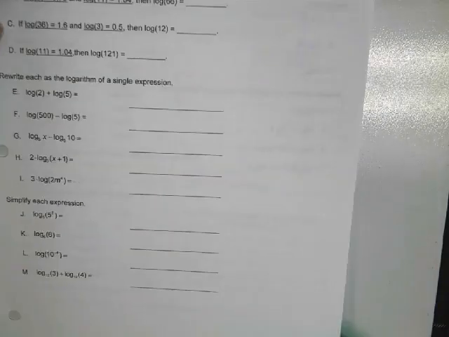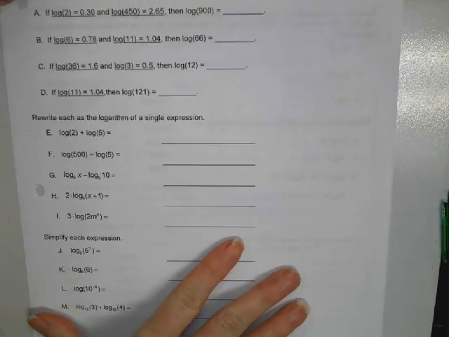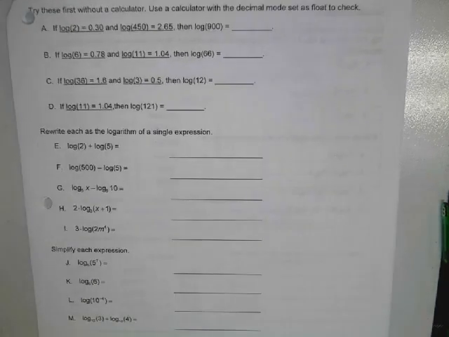Okay, what if it's 0? If they're both 0, then it's still 1. Okay, it says try these first without a calculator, then use the calculator with the decimal set. Well, don't worry about this one, we'll talk about this later.